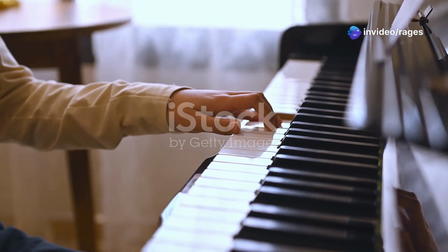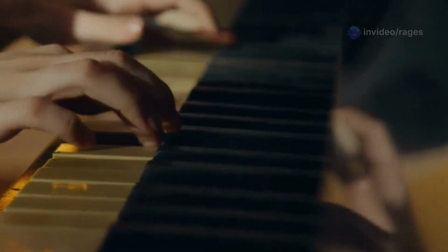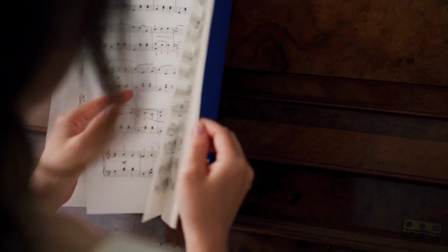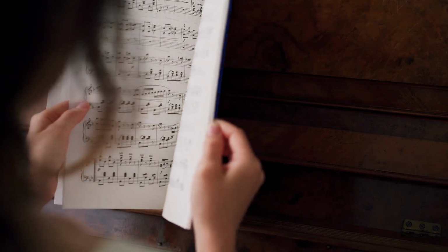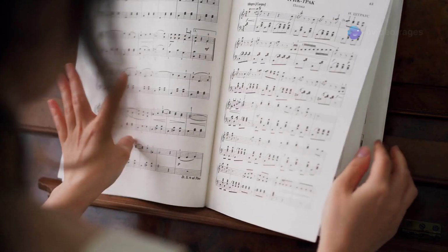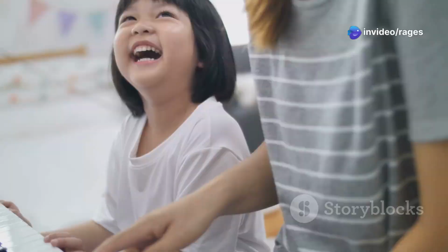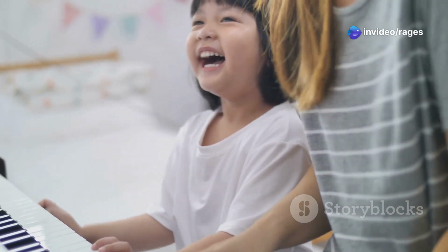Learning to play the piano is an exciting journey. It's like opening a door to a world of beautiful melodies and harmonies. But sometimes, looking at sheet music can feel like trying to read a secret code. That's where piano theory comes in. Don't worry, it's not as scary as it sounds.